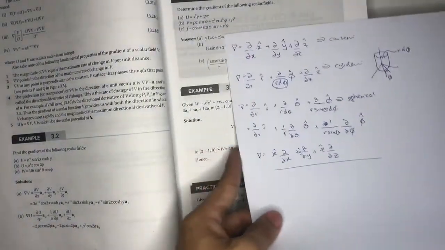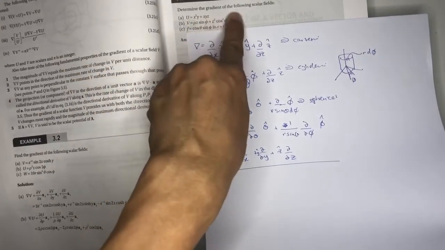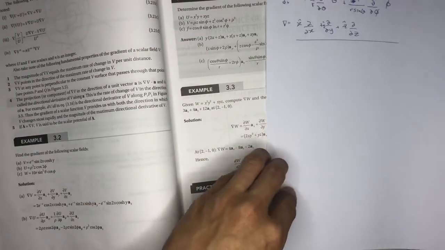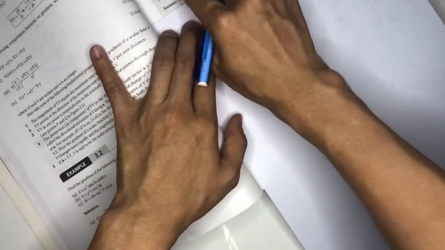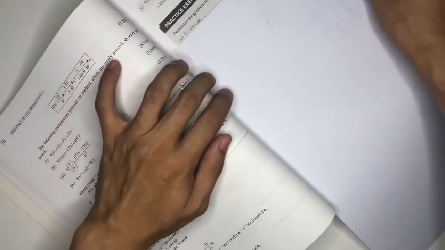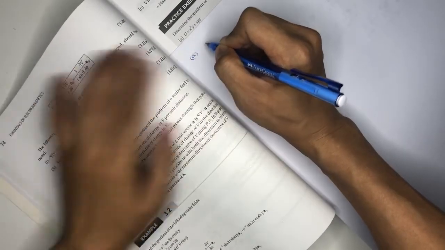Sorry for the sound interruption just now. Now for example, let us see this question: determine the gradient of the following scalar field. So go back to the definition.